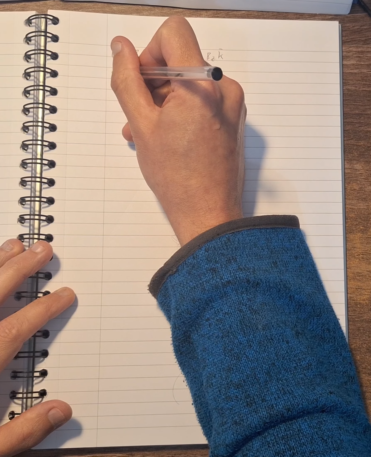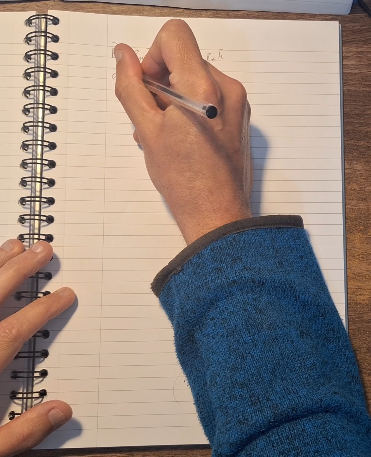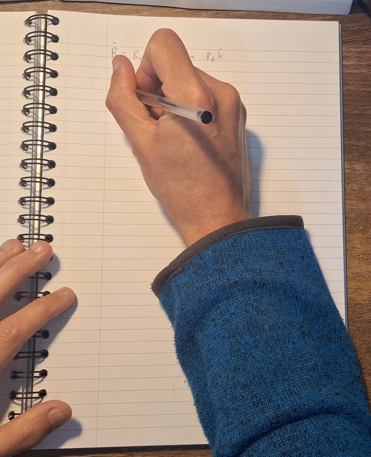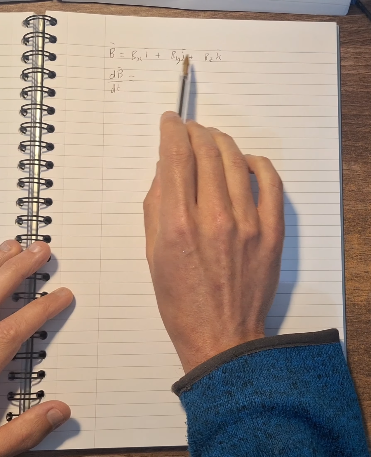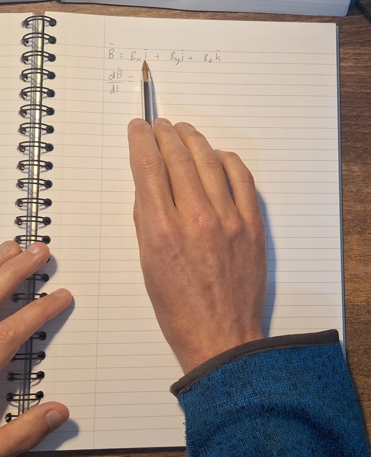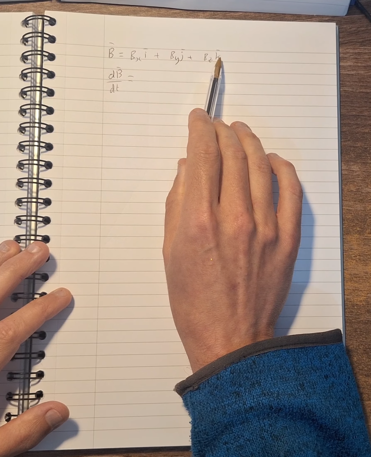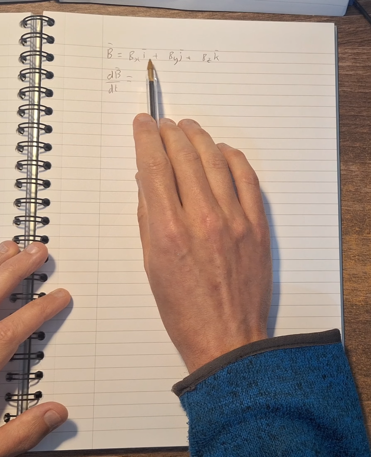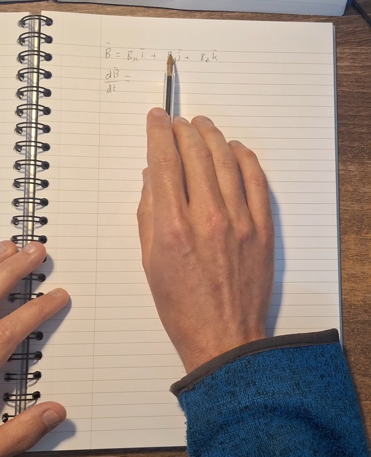So that would be db/dt equals... now the i, j, and k are the axes of the moving frame, so these actually have a time component. When we take the derivative of these, they're not constant, so we have to use the product rule for each piece.